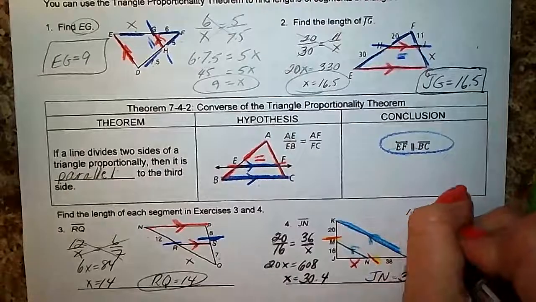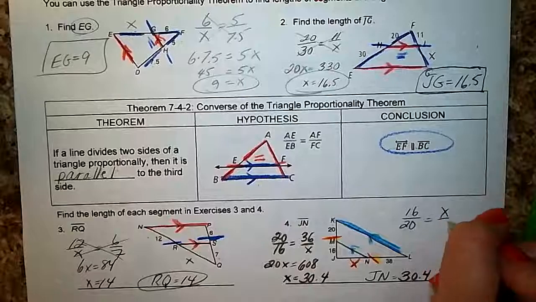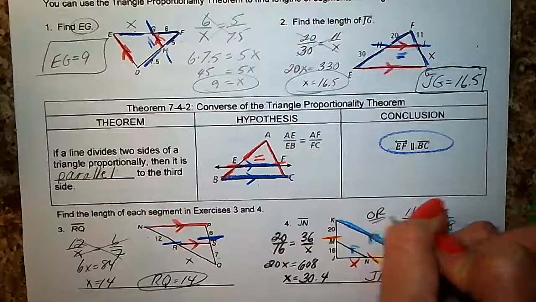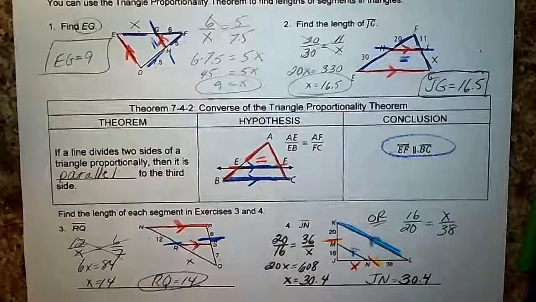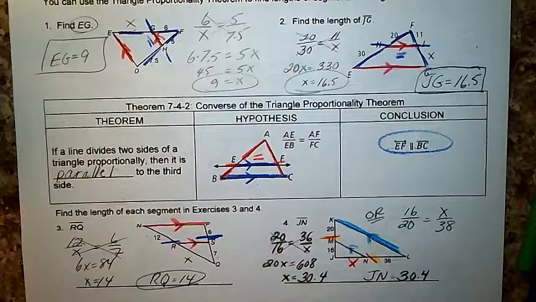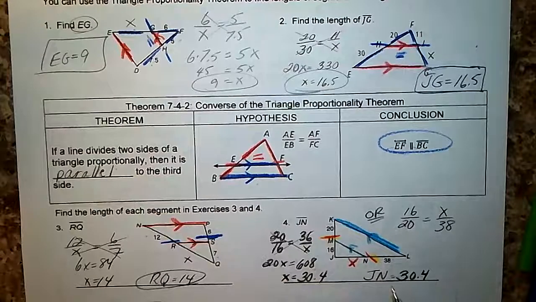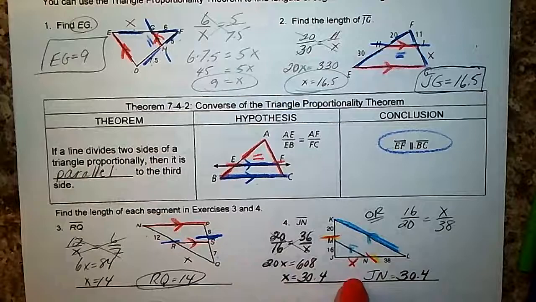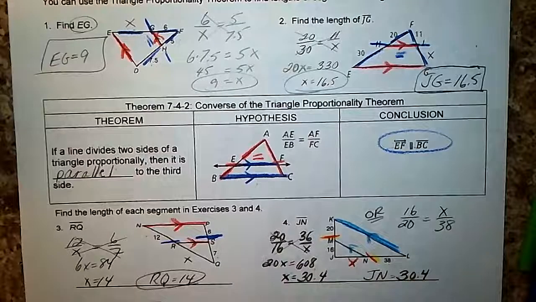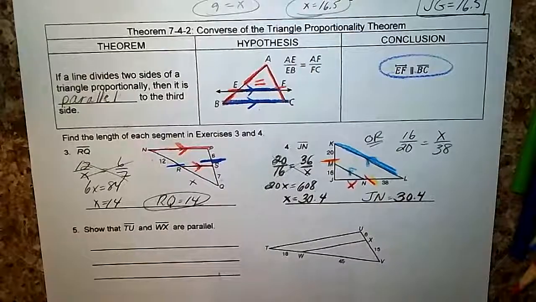You could also have done 16 over 20, but if you do 16 over 20, you have to do x over 38. Right? So it could be either way. Either way would work, just like I told you for that one. So again, we cross multiply. 20 times x, 16 times 38. 20x is equal to 608. We divide, we get 30.4. So the length of that JN value, my x, is 30.4 there. All right, let's look at the bottom example on this side. All right, it says show that they are parallel.